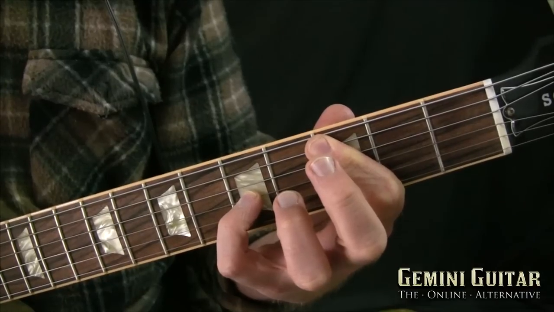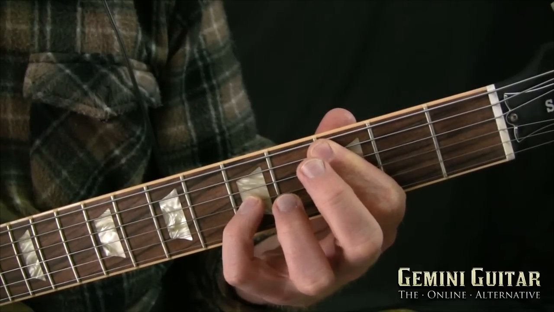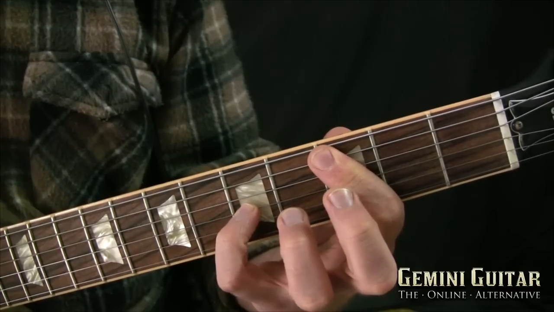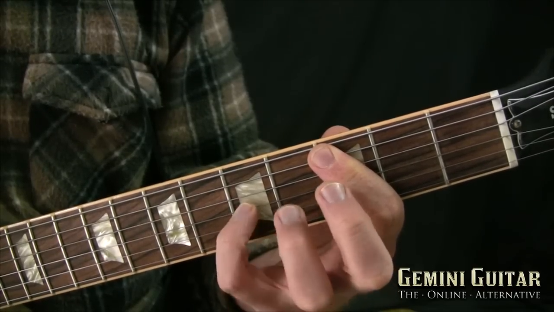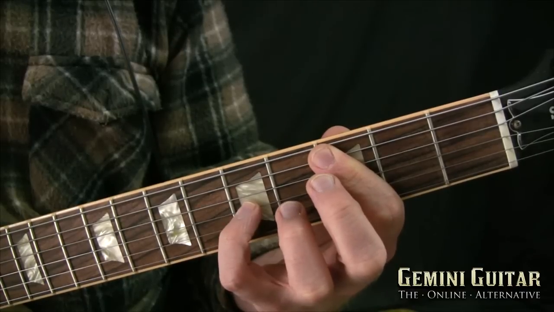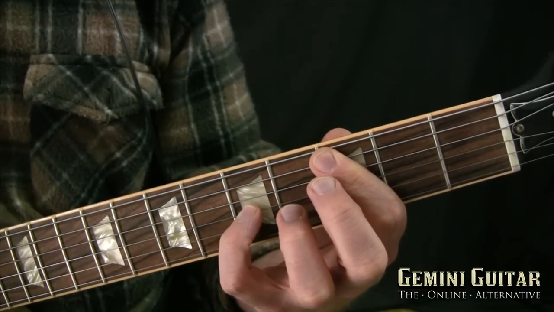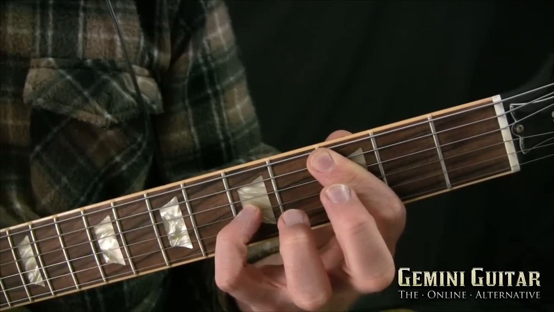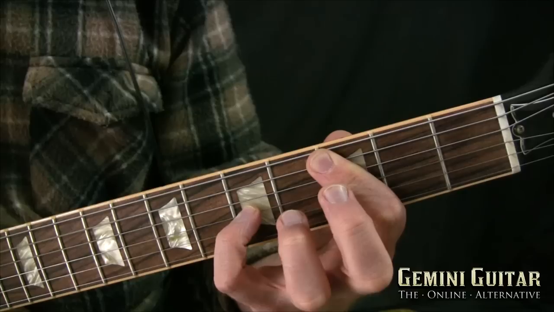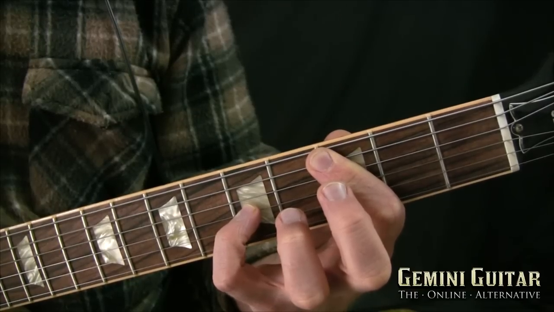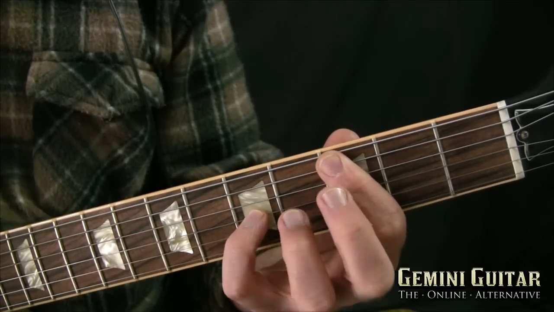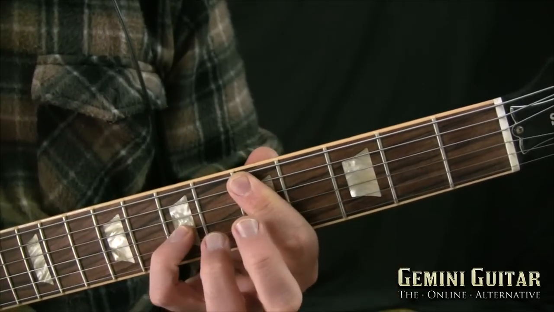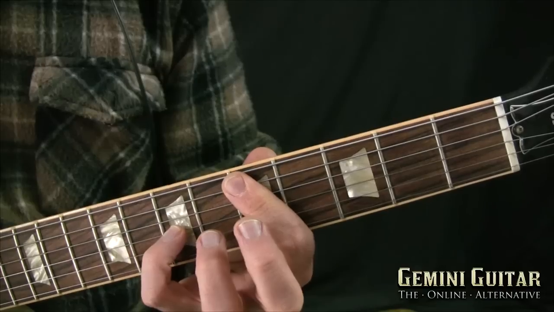Now this makes a great way of just providing some variation from the standard, say, F power chord. And it's fattened up quite a bit by adding in the C note there. So this is what example 8 sounds like. Example 9 is simply the same shape moved a whole step higher. And that will sound like this.